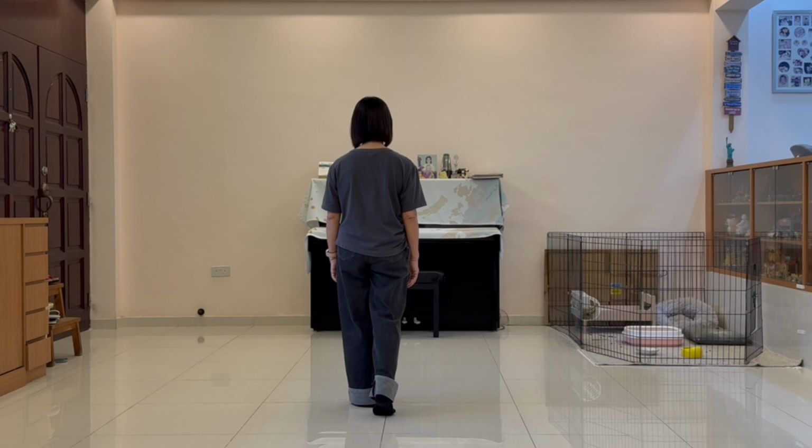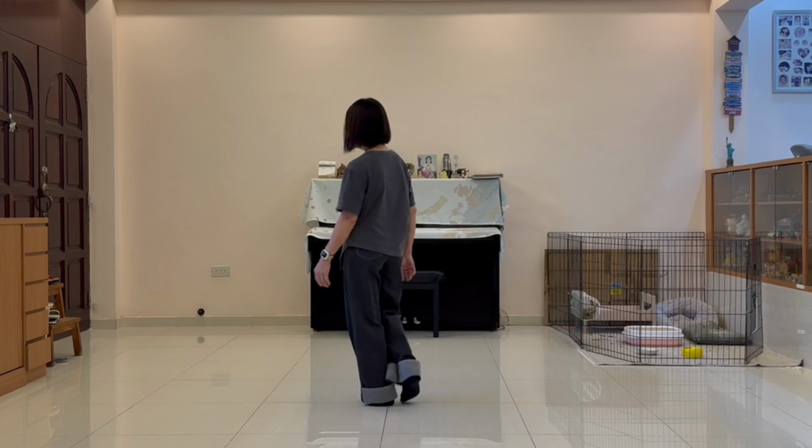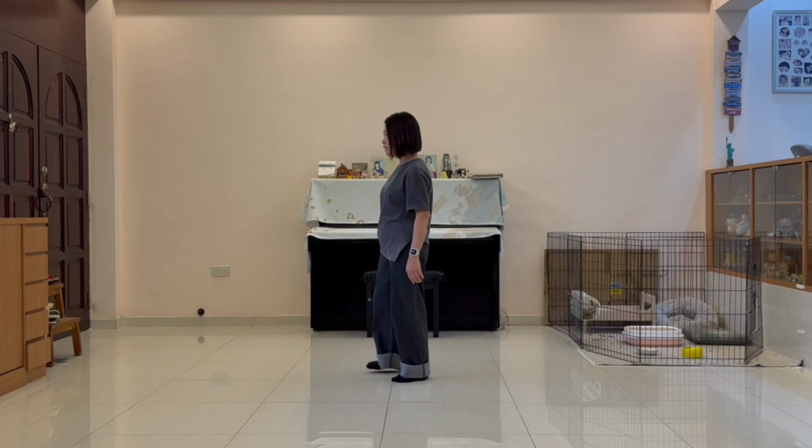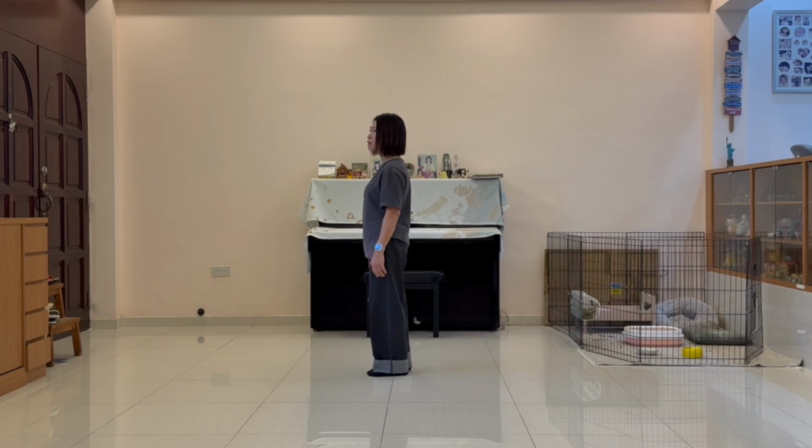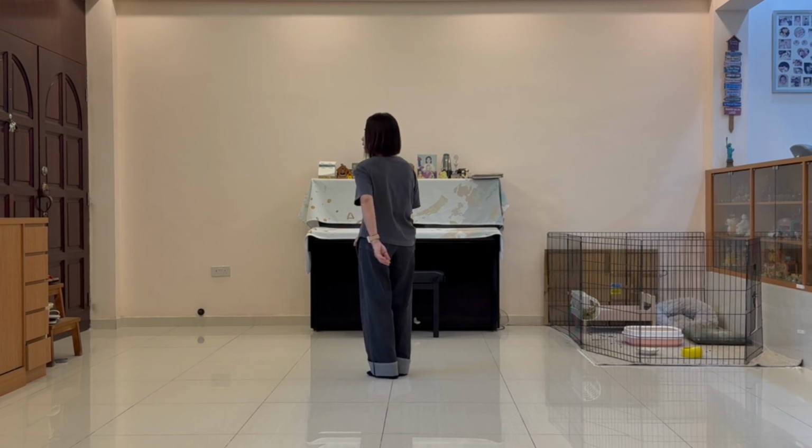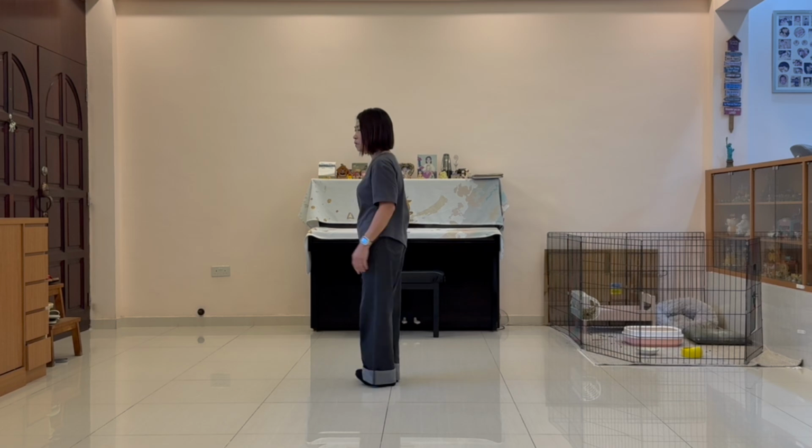Section 3, make a quarter turn to your left with a bind step. Quarter, behind, side, step together. Do a twist to the left. Heel, toe, heel, toe.